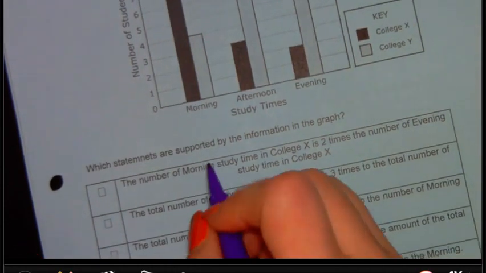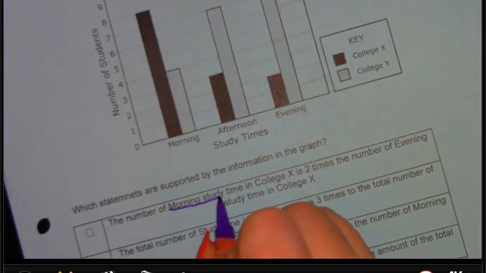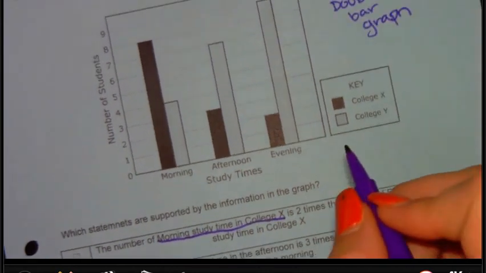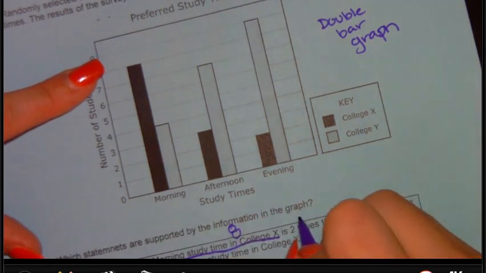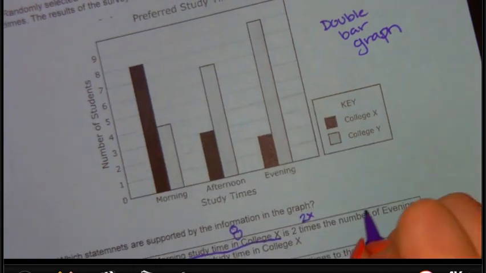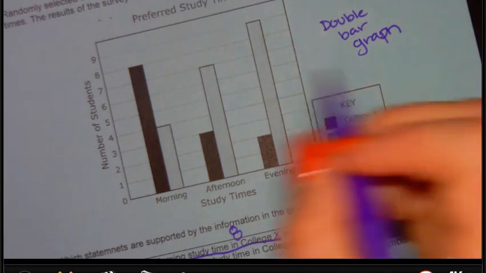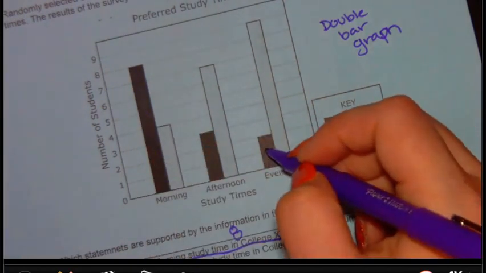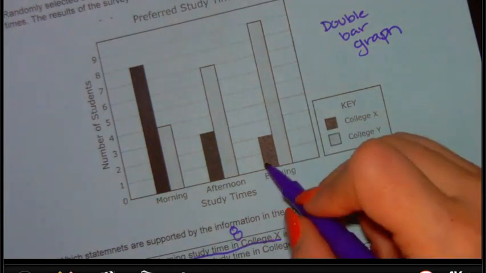Okay, so the number of morning study times in college X. So morning time for college X is 8, is 2 times bigger than the number of evening study times in college X, which is 4. Yes, okay, college X. Oh, evening, sorry, it's not 4. It is actually, scratch that, it is 2, because evening is right here. College X is dark. I read that wrong.